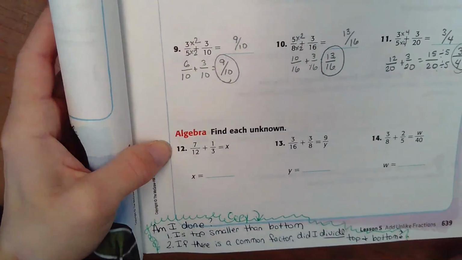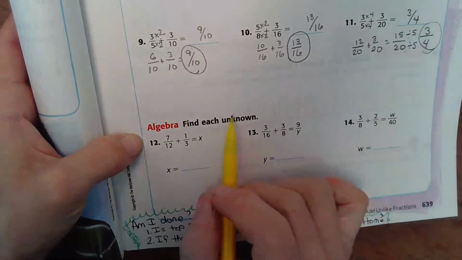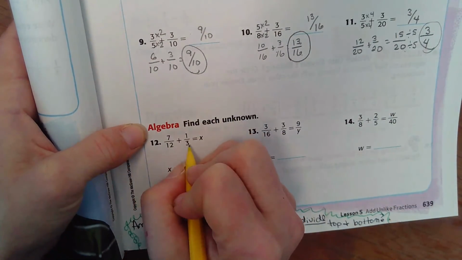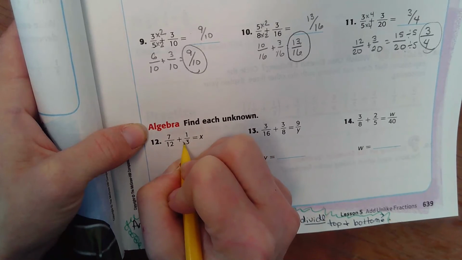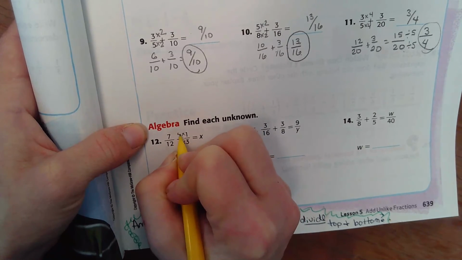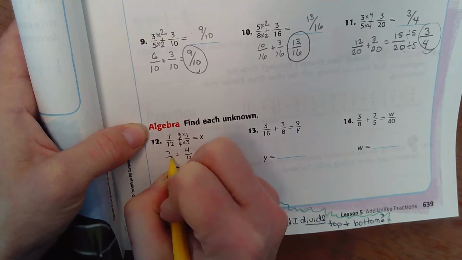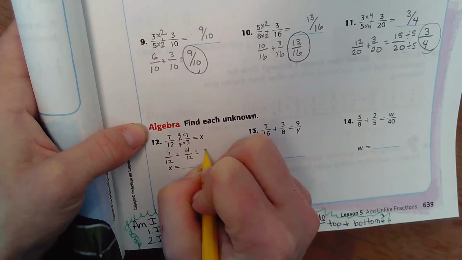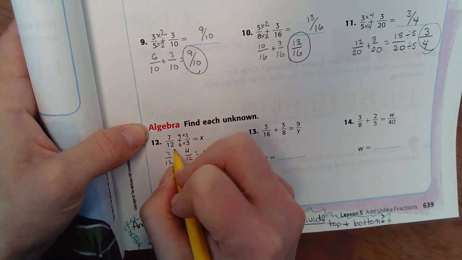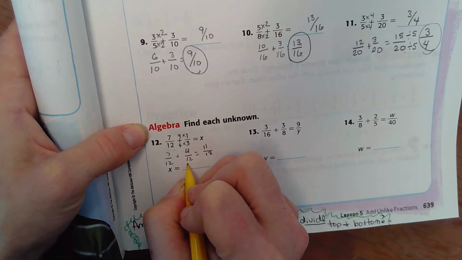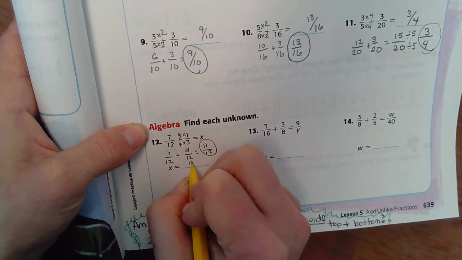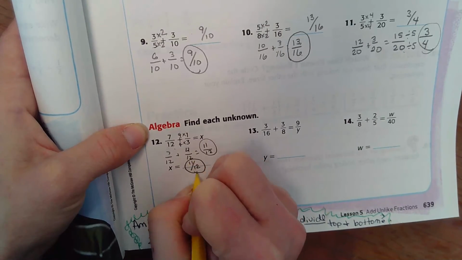Finally, 12, 13, and 14. Can turn the smallest into the largest by multiplying by 4. So I end up with 4/12 plus 7/12. And I get pieces that are 12ths. I have 11 of those pieces. 11 is 1 less than 12. That's in simplest form. There's my answer.